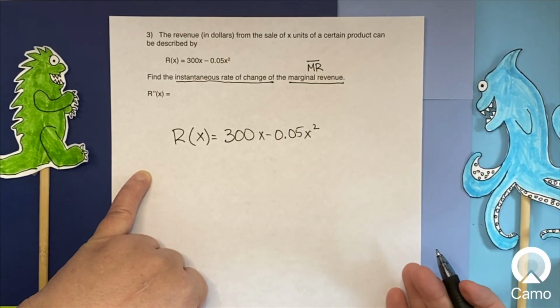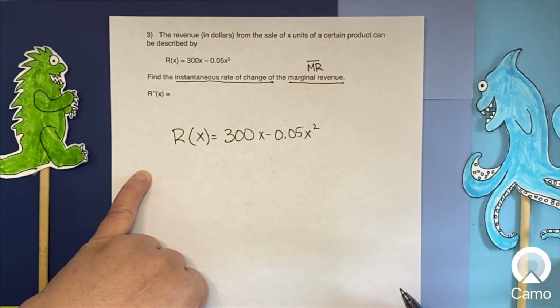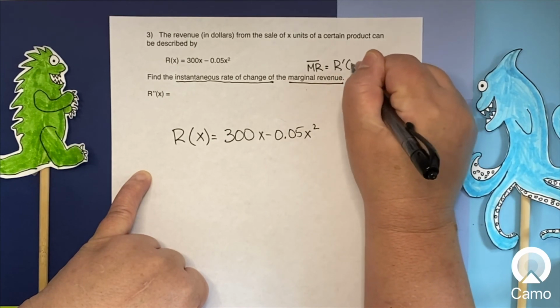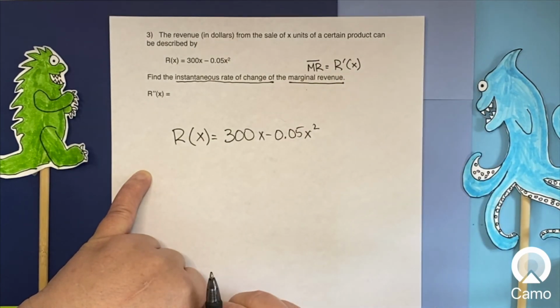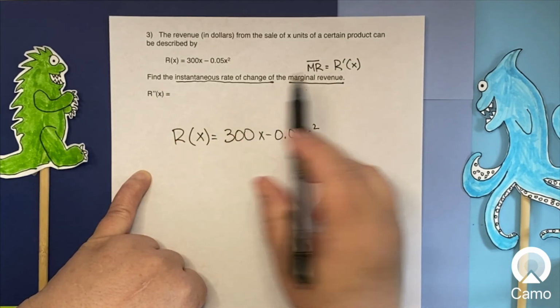It's the first derivative. And then if I say, what is the rate of change? So how fast is the derivative changing? Not how fast is the revenue changing, but how fast is the slope changing? That's what I'm talking about here. So this says take the derivative.